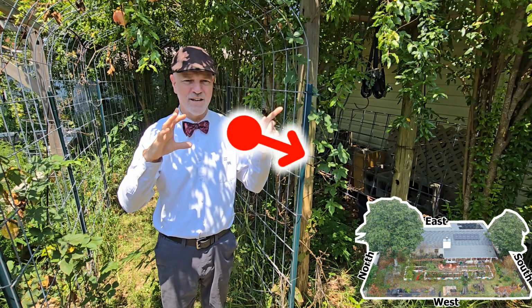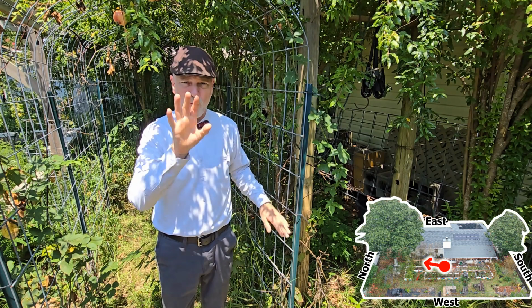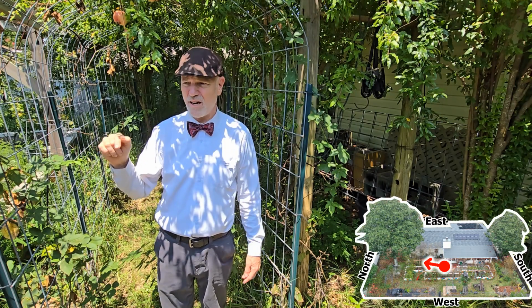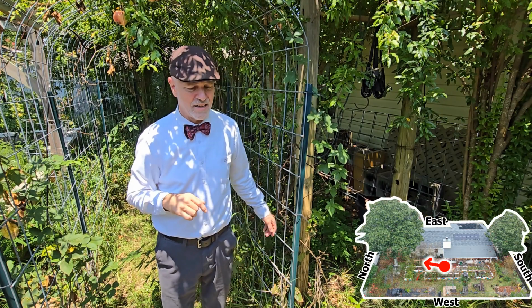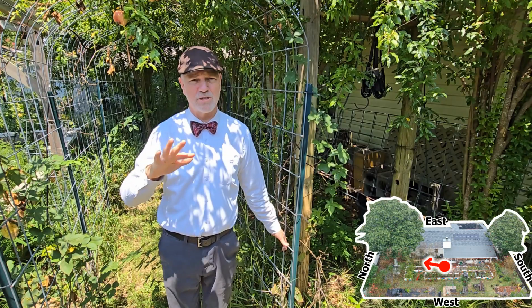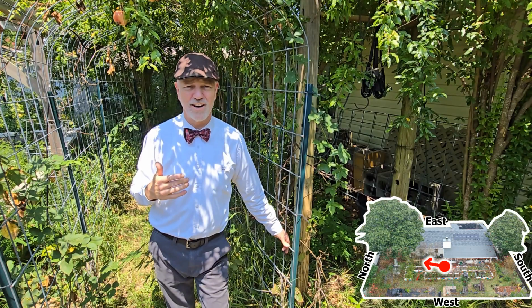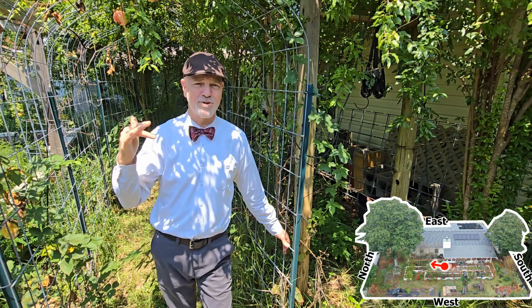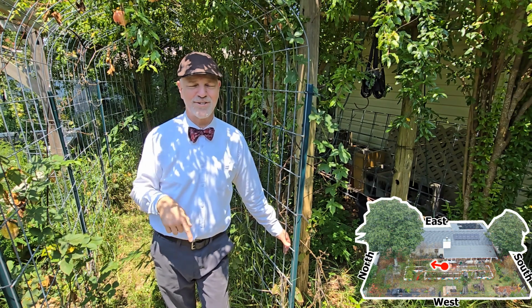So we're going to put this on the map right where the camera is right now, and as we go through here, you'll be able to see where in our property we are, and you can get a better perspective of where we are in the garden tour and on the property, and so forth. I do this for every garden tour now.